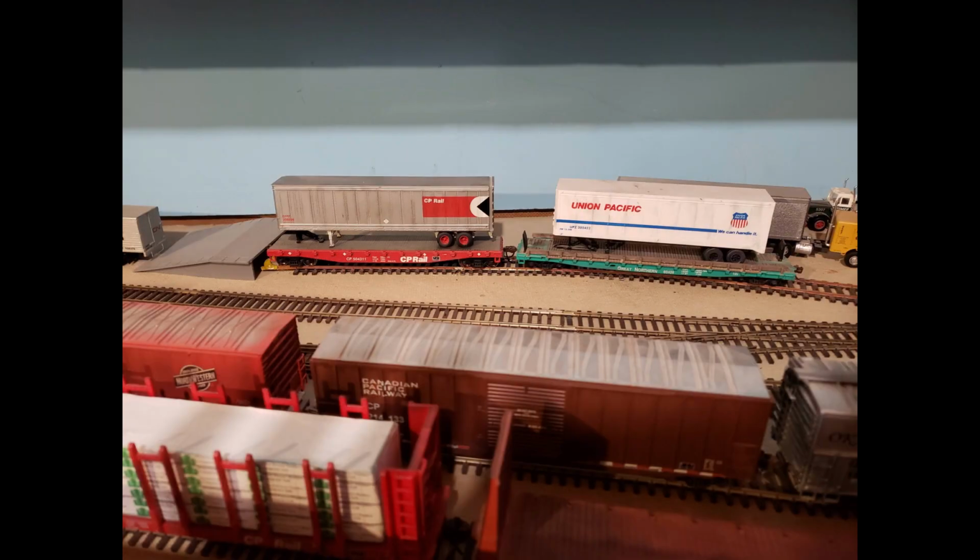Sometimes the era that you model can also determine the size of the industry. In many cases, older eras had a lot of smaller industries. Not to say that there are modern industries today that are also small, but there tends to be less of them. In my case here, I have my trailer on flat car, or piggy car ramp, which is quite small and compact on my layout. And back in the day, in this case the mid-70s, you could find these ramps in many small locations, unlike the huge intermodal terminals that they have today.